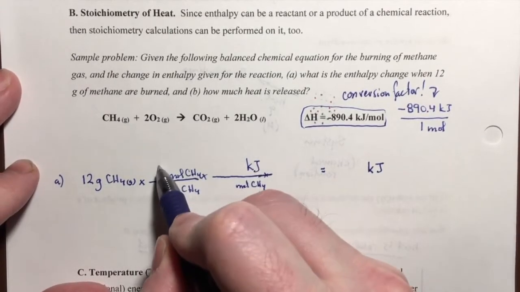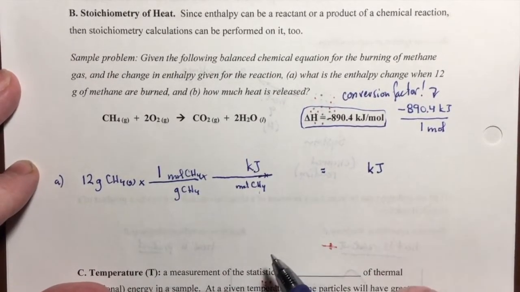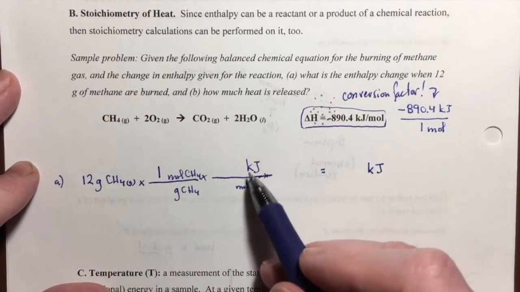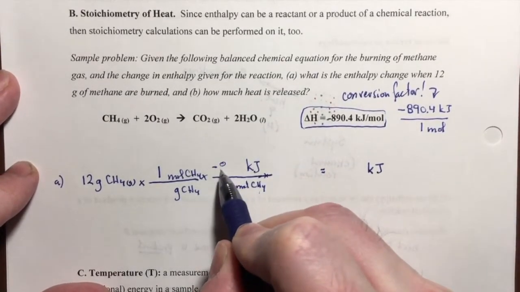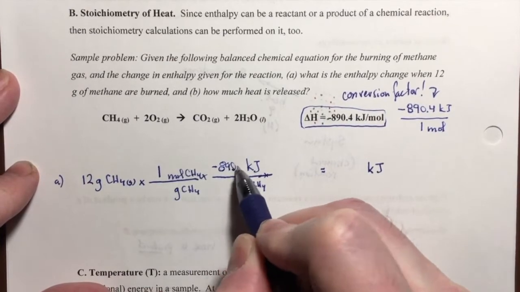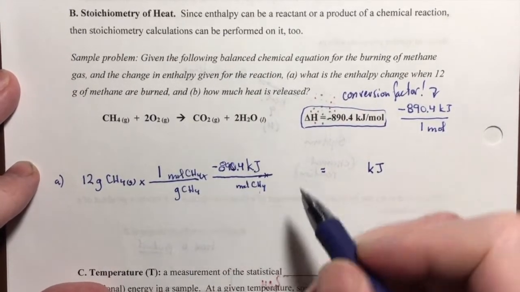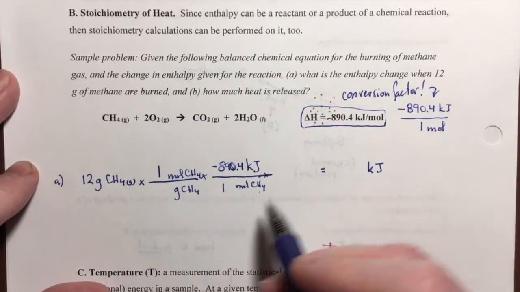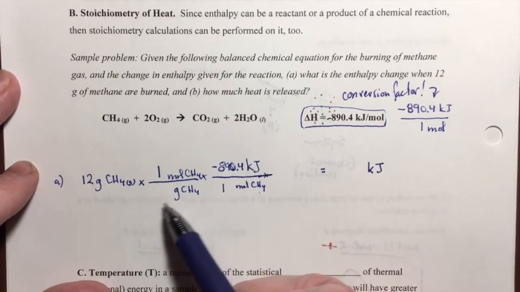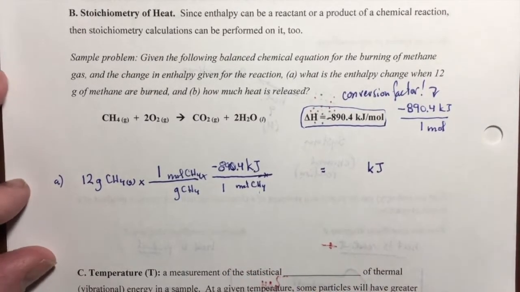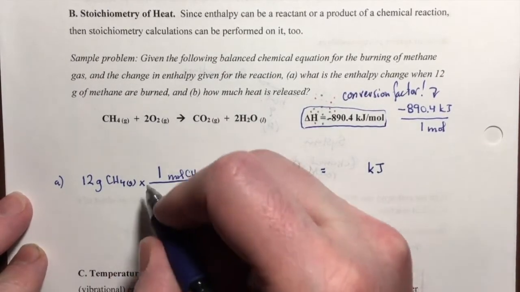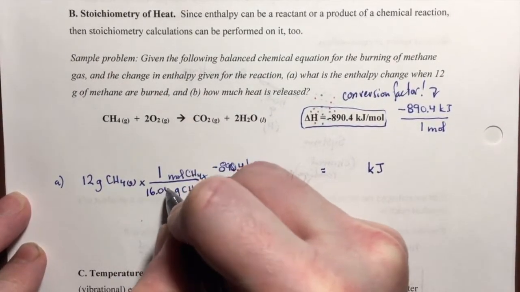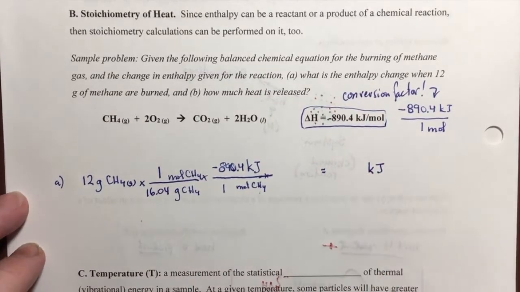So we know that molar masses are 1 mole. We know that this conversion is right over here, so I can go ahead and put in those numbers, negative 890.4 over 1. And what goes here? Well, this is the molar mass of methane. Let me calculate that quickly. 16.04 grams for 1 mole of methane.